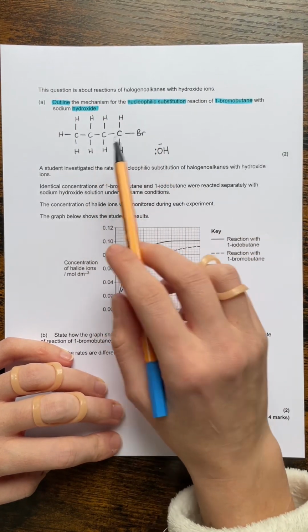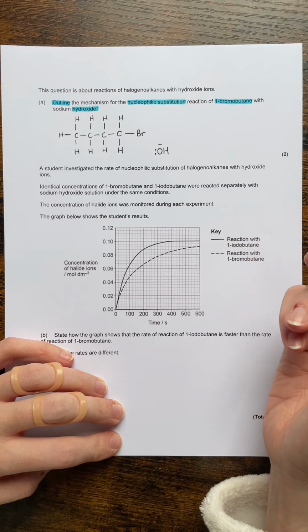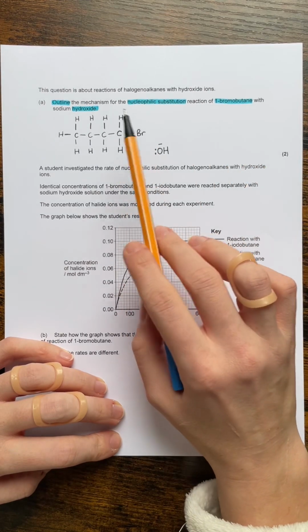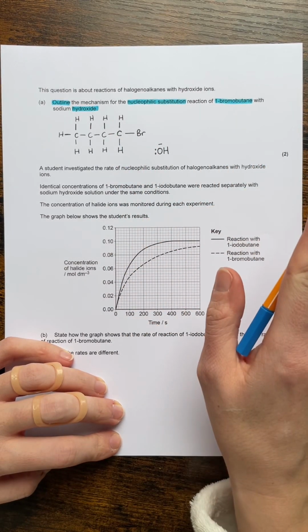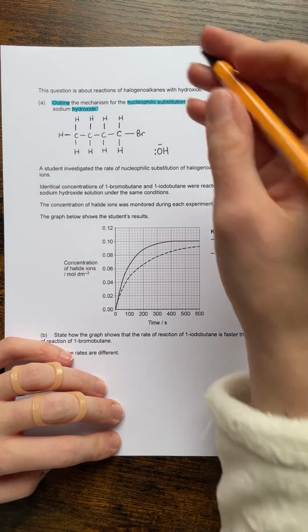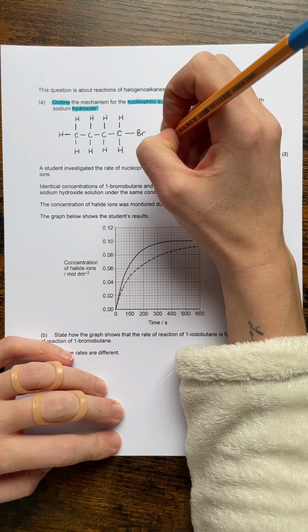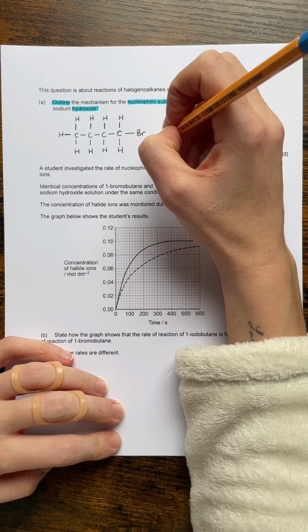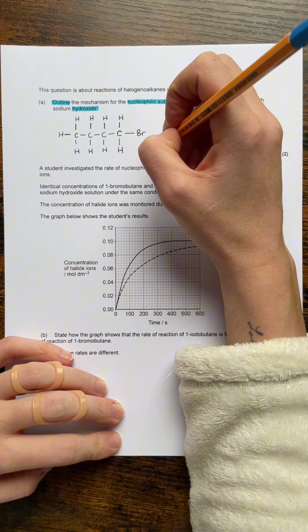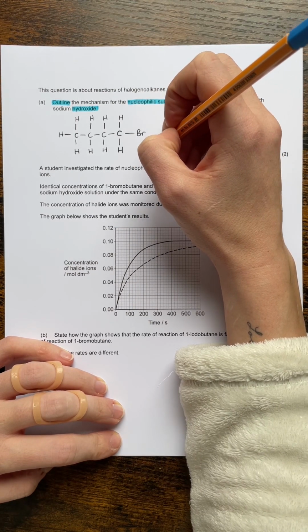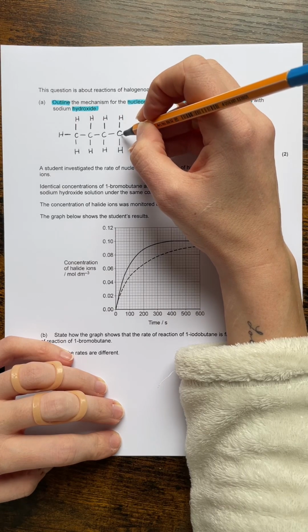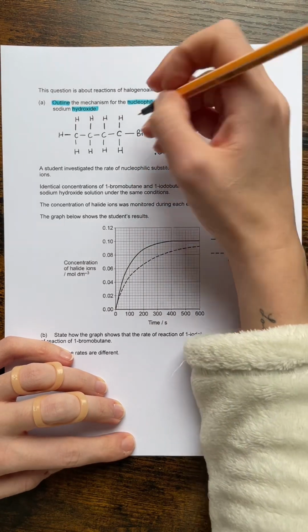You would not need to show those partial charges to get marks in this mechanism. If you do want to put them on, that is fine. Just don't get them the wrong way around or you will be penalised. So the lone pair of electrons, curly arrow needs to start at the side of them, not from the top, not somewhere miles away from the lone pair, and it's going to need to point to that carbon there because that is our delta positive carbon.